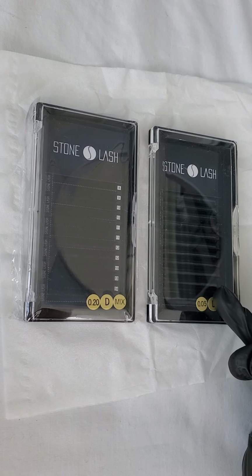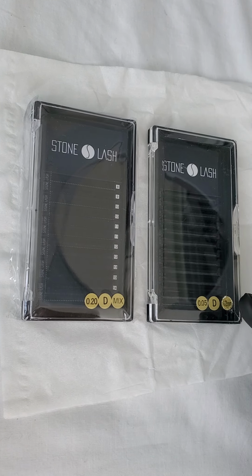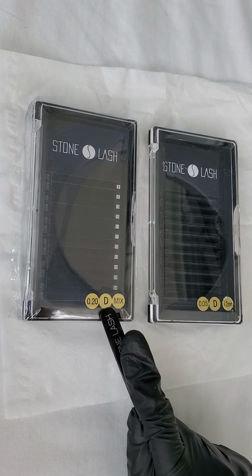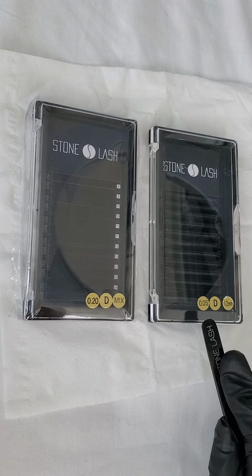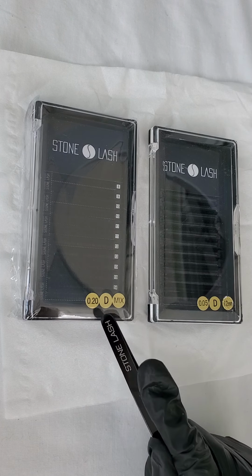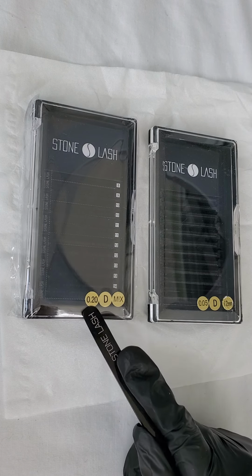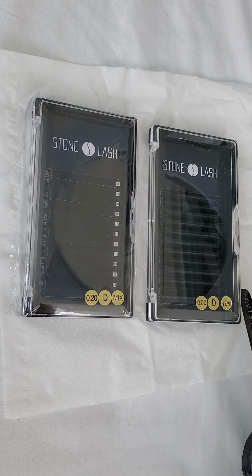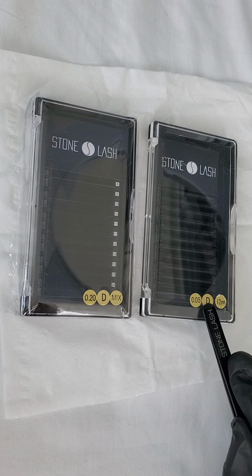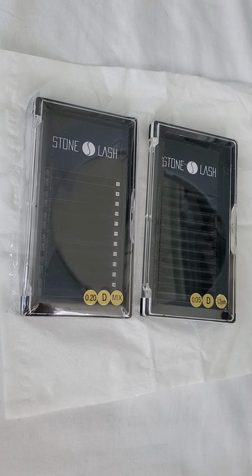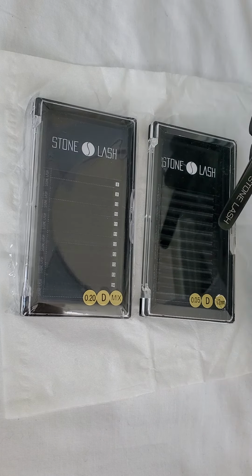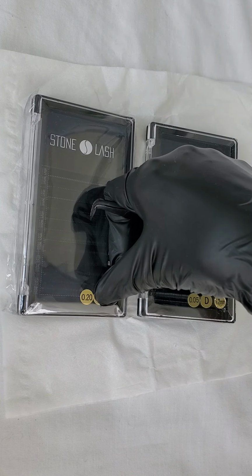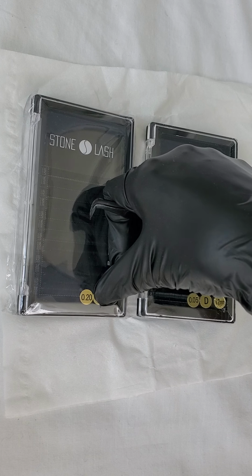When we're looking at lash trays and which ones to use, we go by the numbers and the stickers on the trays. So for example, here you can see a sticker that says 0.20 D and mix. And here you see 0.05 D12. So to avoid getting confused, let's just focus on the first sticker. So here you see 0.20.